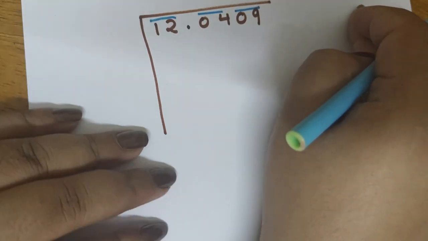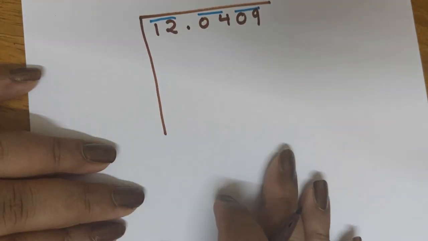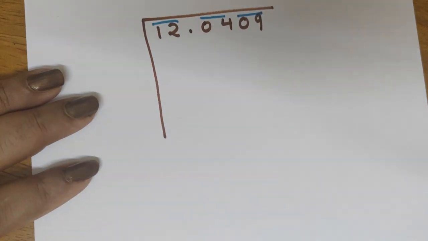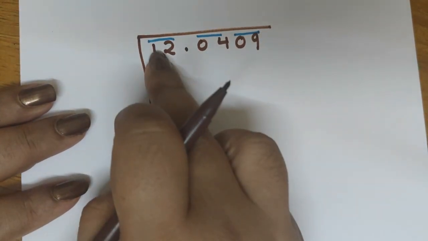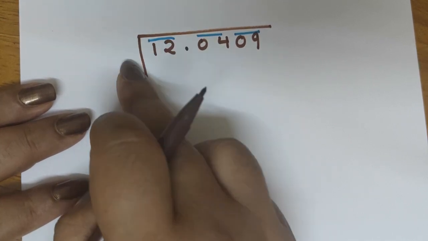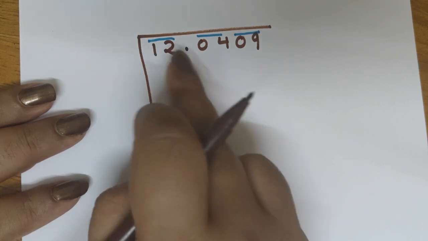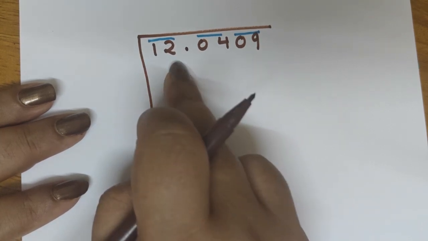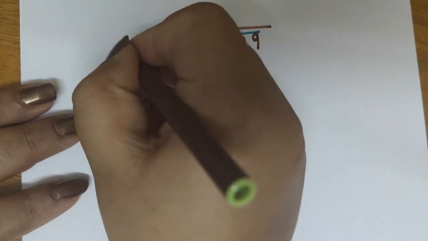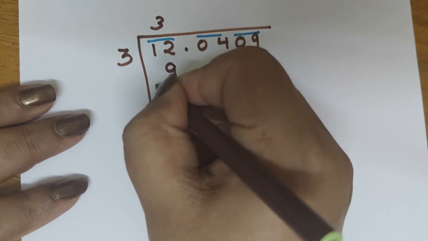Got it? Now same thing which we did earlier, we will have to find a number which when multiplied by itself will either give 12 or a number which is less than 12. So let's try 2. 2 2s are 4. Okay, then let's try another number, 3. 3 3s are 9. Okay, 4 4s are 16. 16 will be more than 12. So we will have 3. 3 3s are 9.